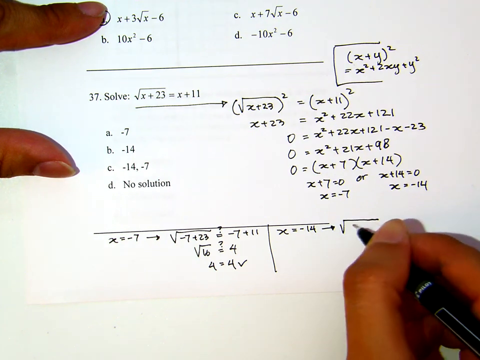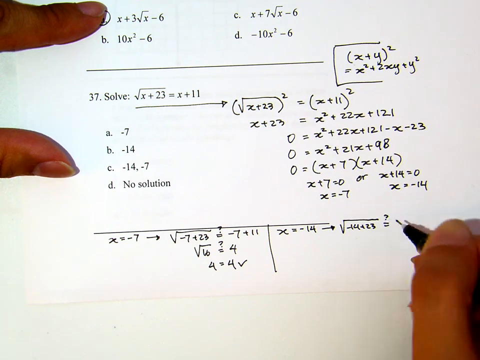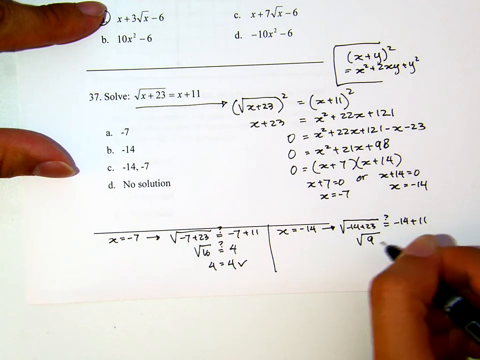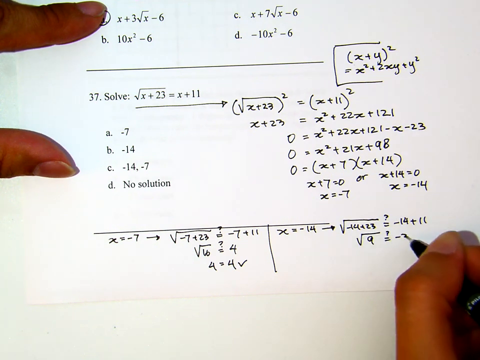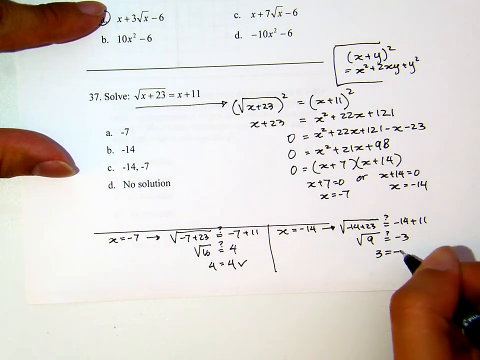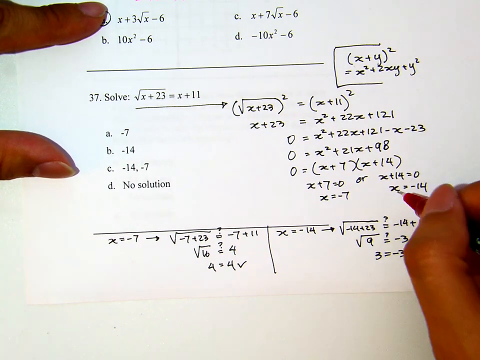Is the square root of negative 14 plus 23 equal to negative 14 plus 11? Now here you will get the square root of 9. Is it equal to negative 3? From this point you know it won't be true, because the square root of anything will not be negative. In other words, we need to cancel this.